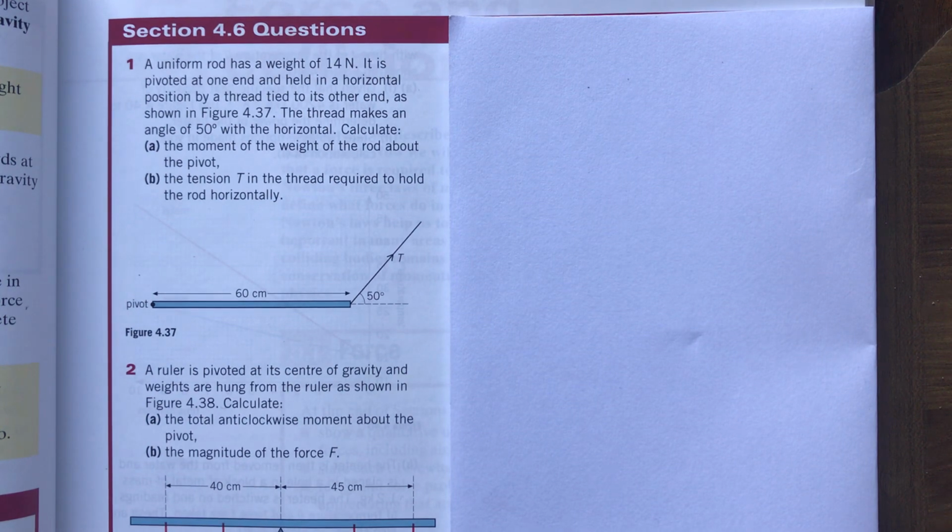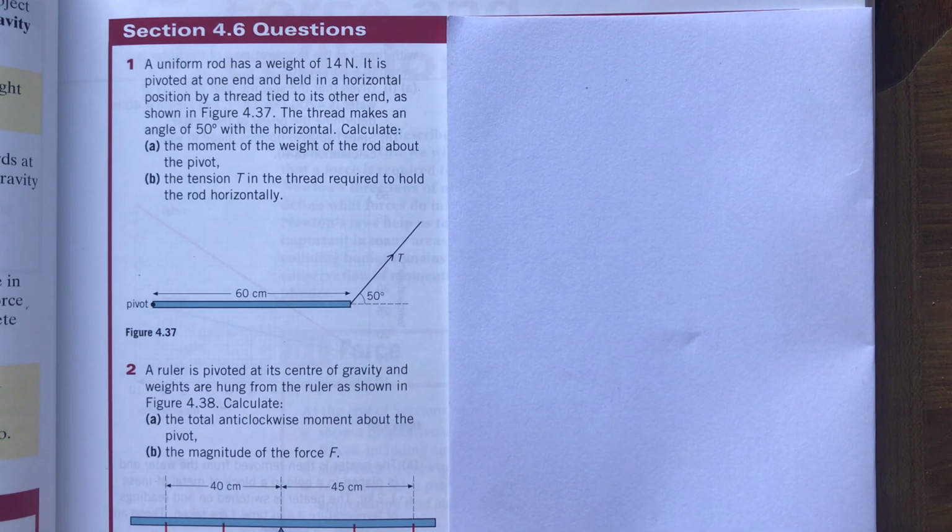Okay, number one is: a uniform rod has a weight of 14 Newton. It is pivoted at one end and held in a horizontal position by a thread tied to its other end. In figure 4.37, the thread makes an angle of 50 degrees with the horizontal.